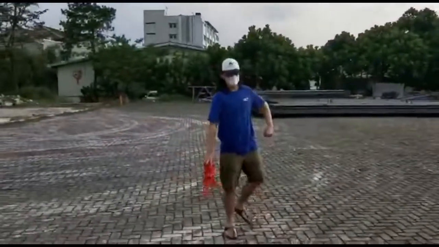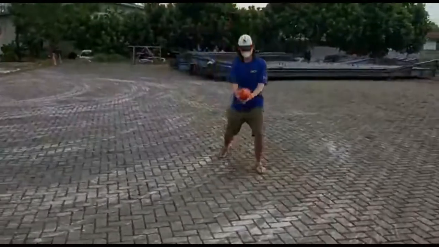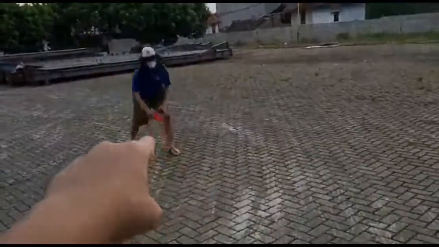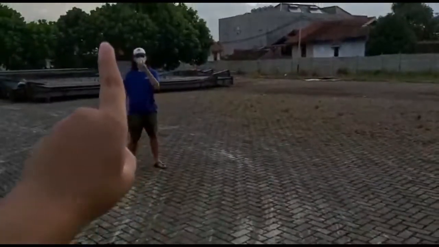So if you remember in rugby union, there's this thing called a drop goal. The difference is, in rugby league, a drop goal is only worth 1 point.